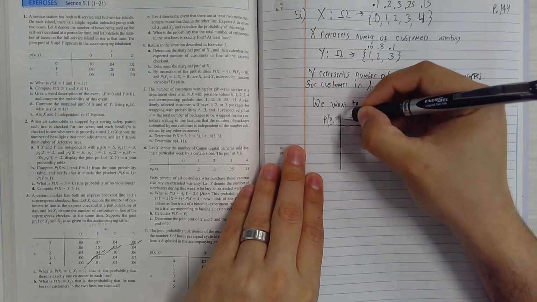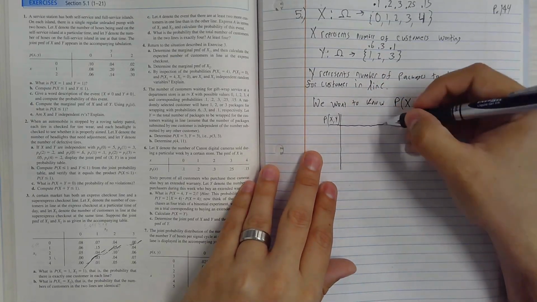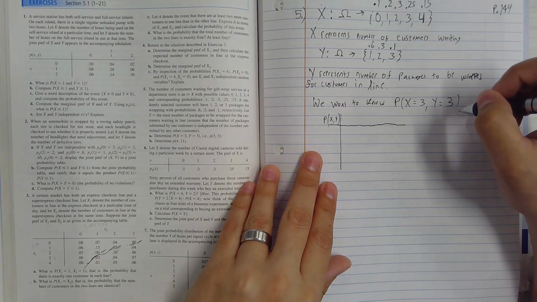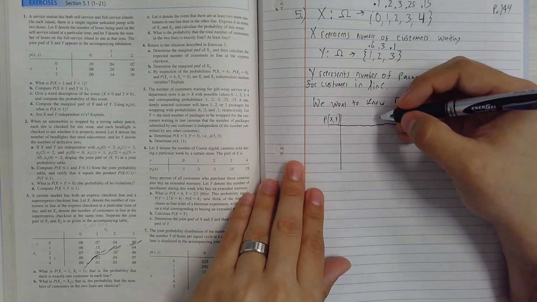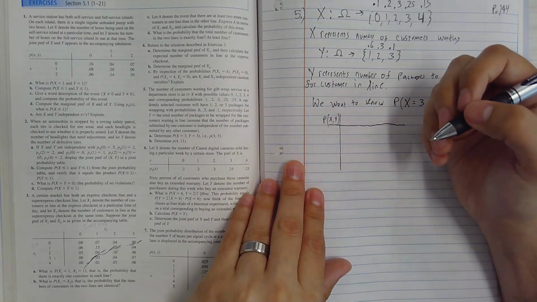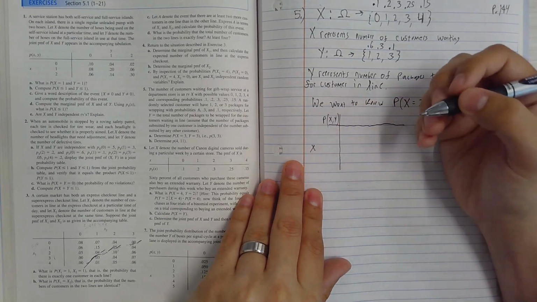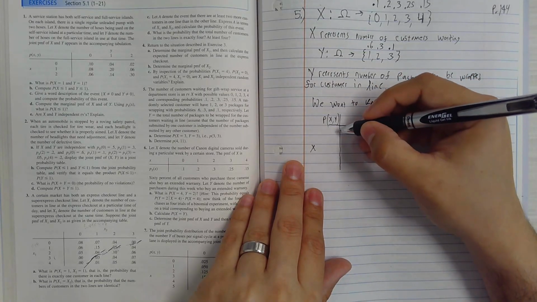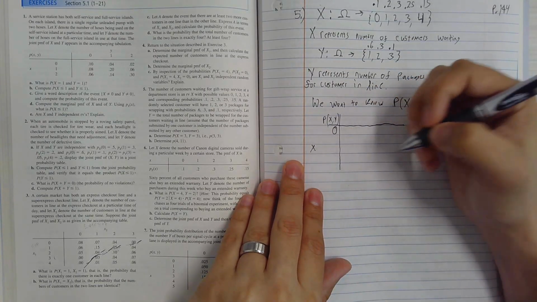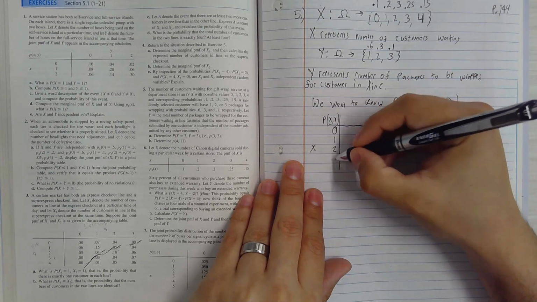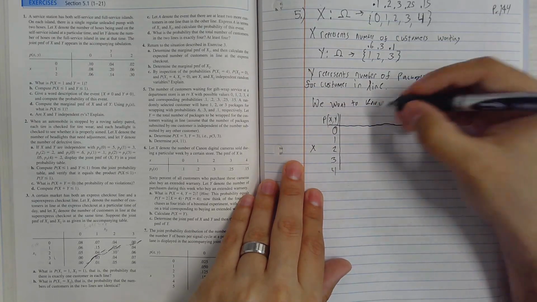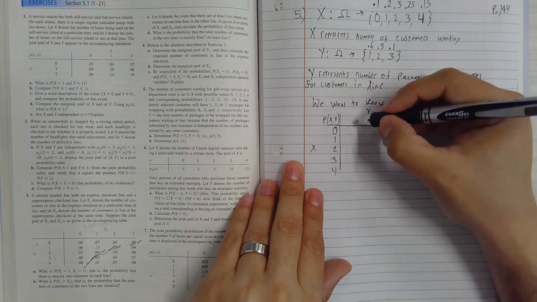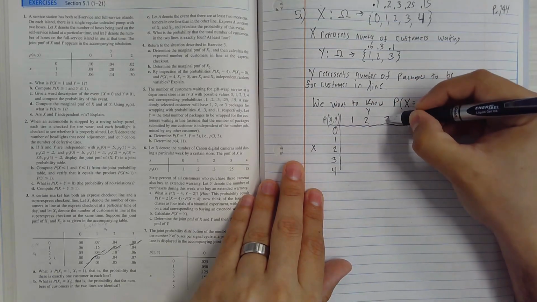Probability of X, Y, and let's have X be over here, and we'll map this out to be 0, 1, 2, 3, 4, and we'll have Y up here, and we'll map this out to be 1, 2, 3.